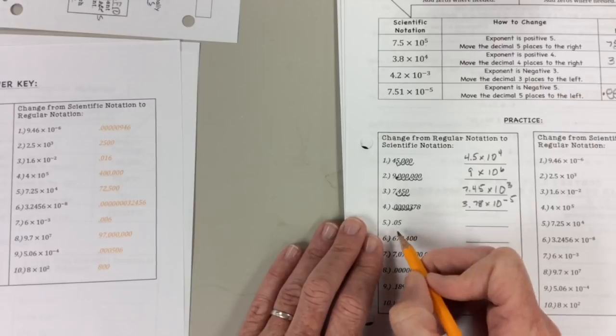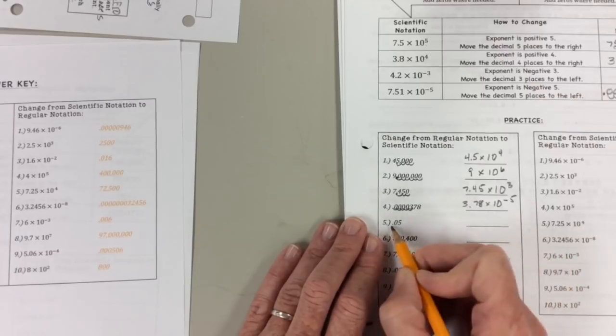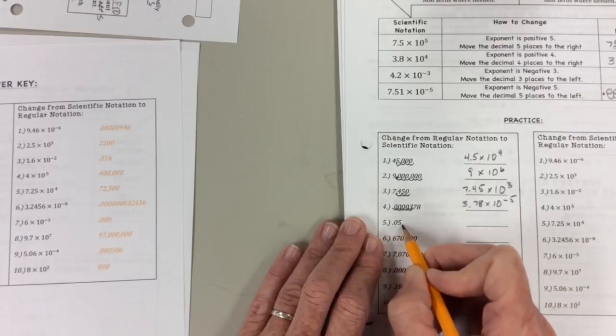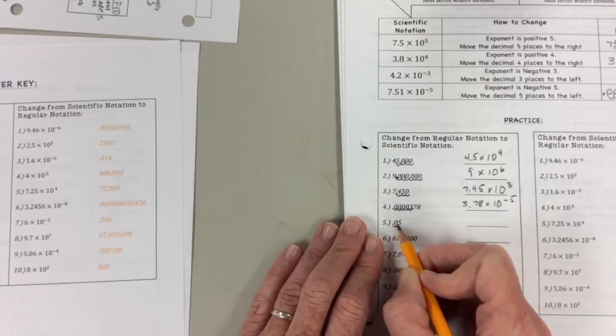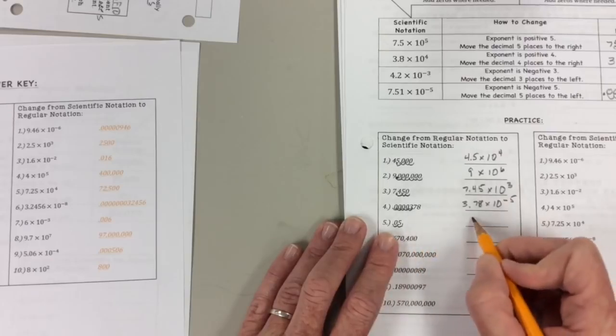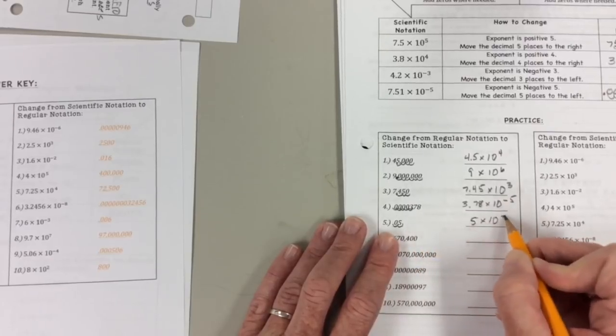This one here, we're going to move it this way, 1, 2. So 5 times 10 to the negative 2.